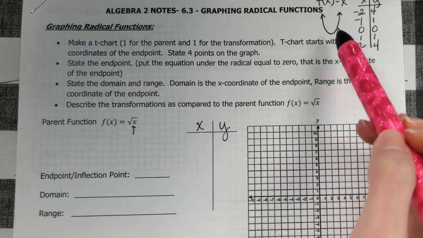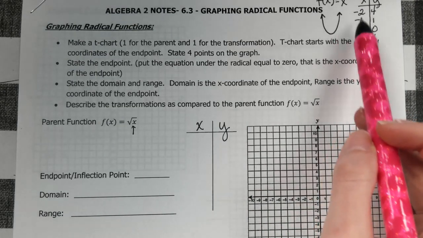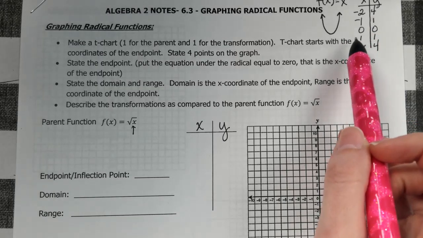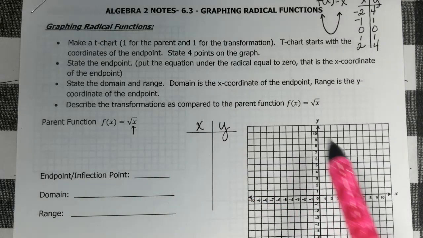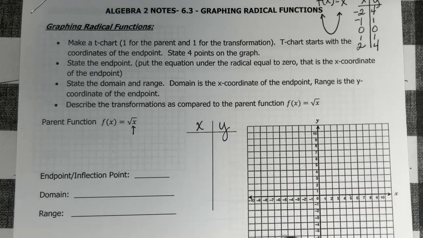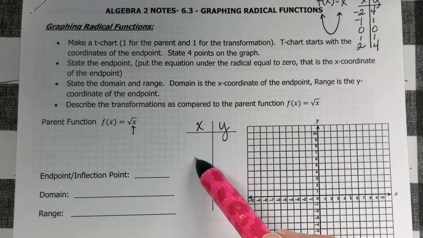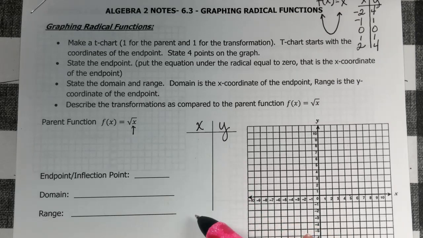Okay, so x squared, I can take any positive or negative and square it. I'm taking the square root. We've learned that when you take the square root of a negative, it's imaginary. Are we going to be able to do imaginary on this real xy graph? No. So I'm not going to have -2 and -1 on my x values.